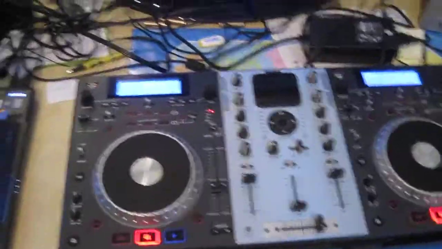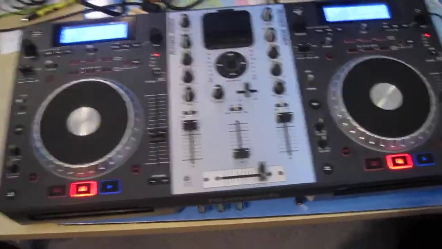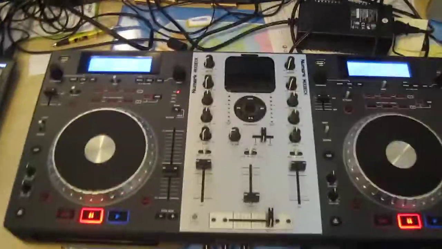Hey guys, I know it's been a while since I've done any kind of video that is not about TF2, or I think I did one mix a while ago. I can't really remember. It's early in the morning right now. But today I'm going to be showing you the functionality of this thing with Traktor 2, which is what it's really designed to be used for.